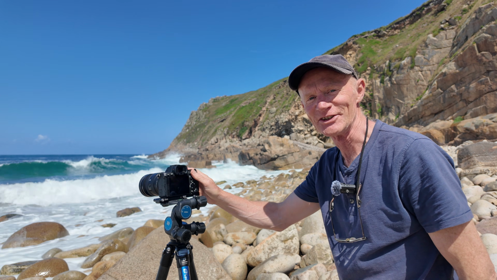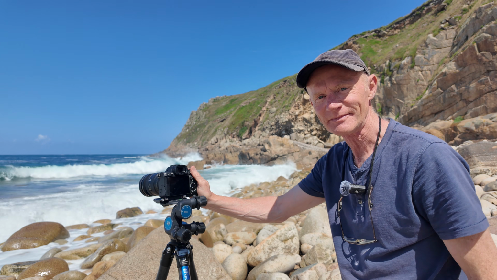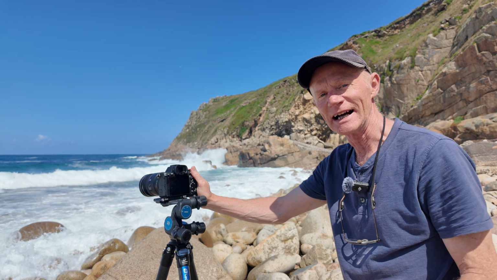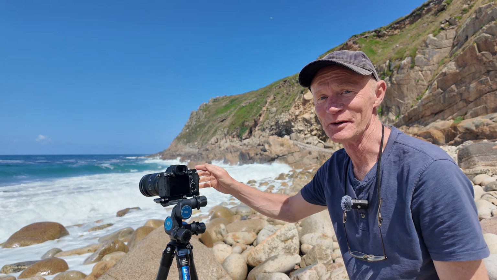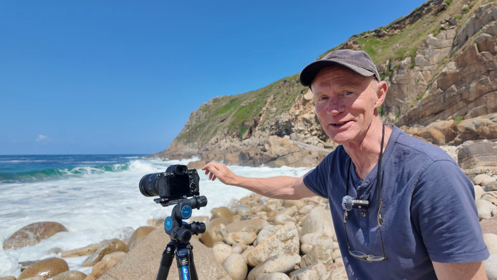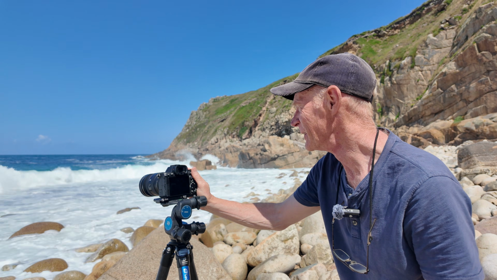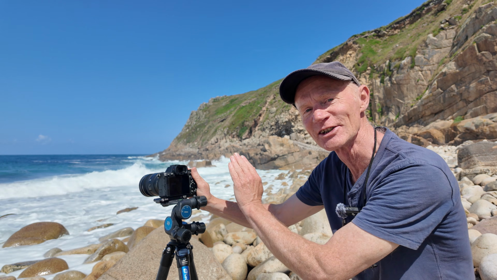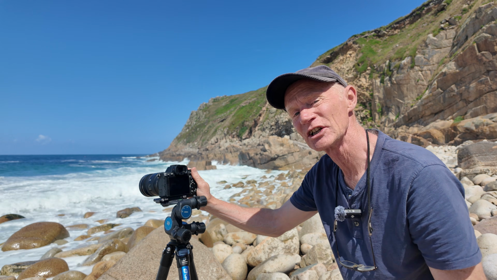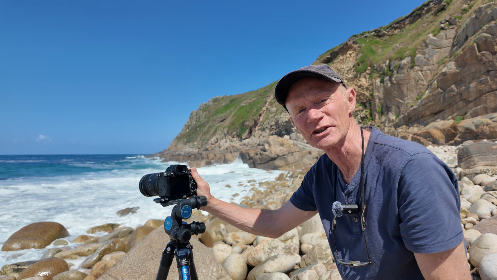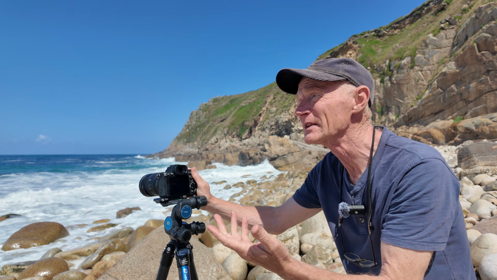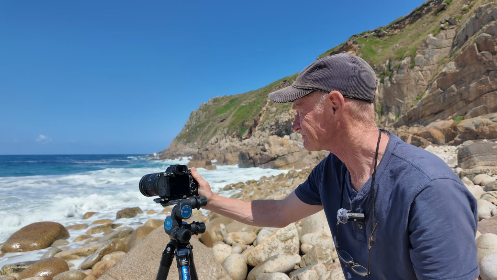Seriously wonderful conditions down here at Porth Nanven, known by the locals as Nanwen. The waves are almost a bit scary because I'm quite close to them, but I think I'm all right because I know the tide's going out. So I've taken a shot at 250th of a second just to show you one at kind of a normal shutter speed for a day like this, which has got fairly bright midday sun.